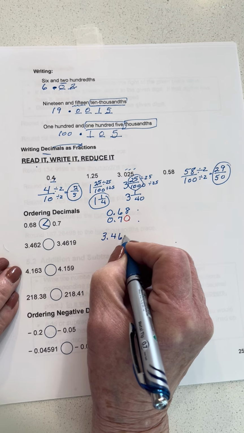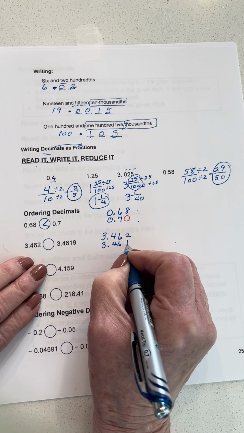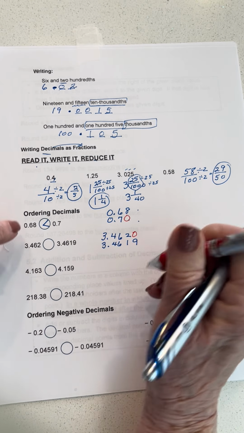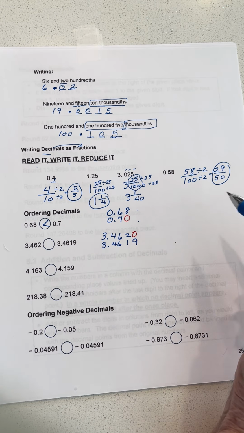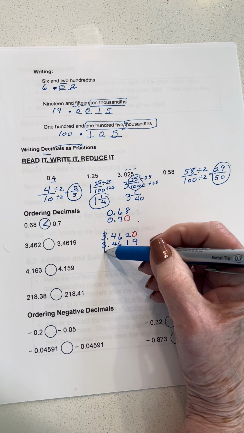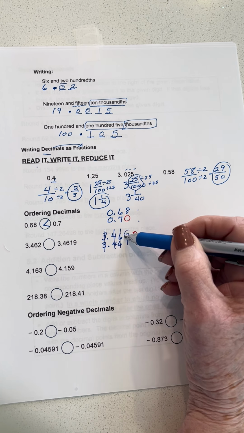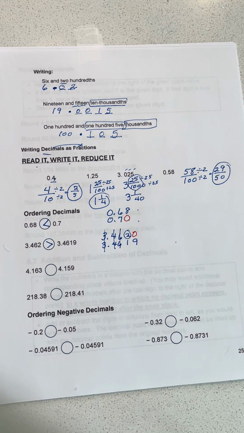again, I'm lining the decimal points up so that the places are lined up. And again, if I add a 0 here, everything's all nice and even. So I'm going to begin comparing with the most powerful place. The ones are the same, the tenths are the same, the hundredths are the same, but when we get to the thousandths, this one is greater. So 3 and 462 thousandths is greater than 3 and 4,619 ten thousandths.